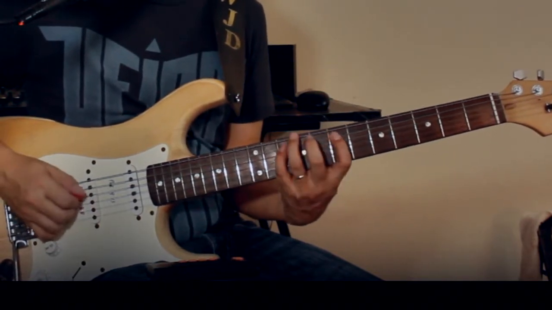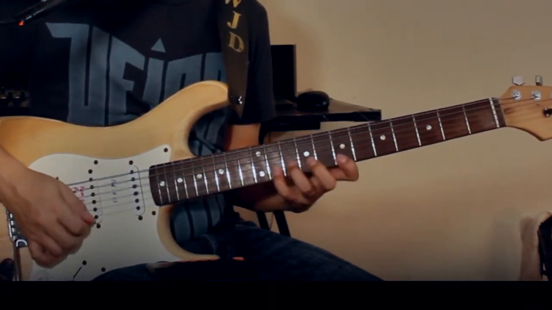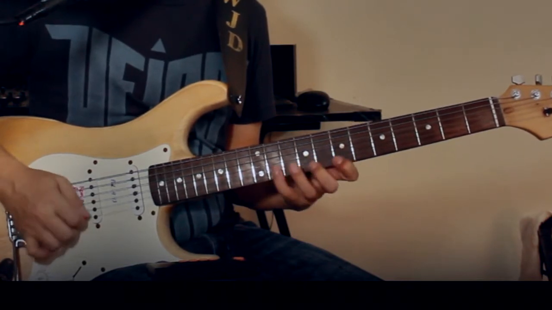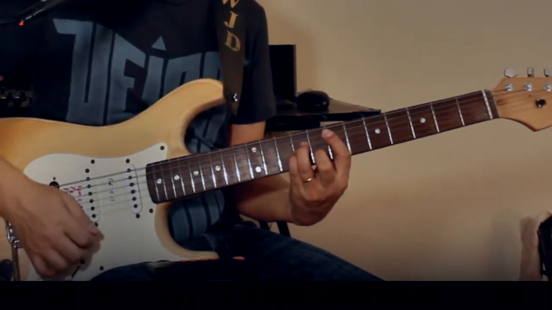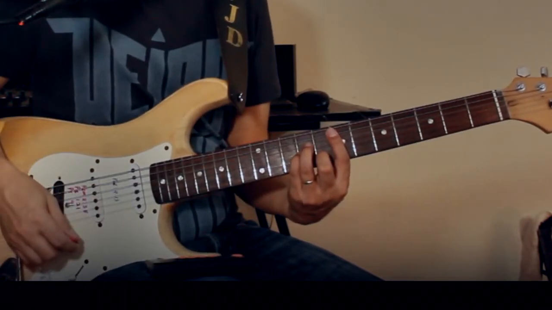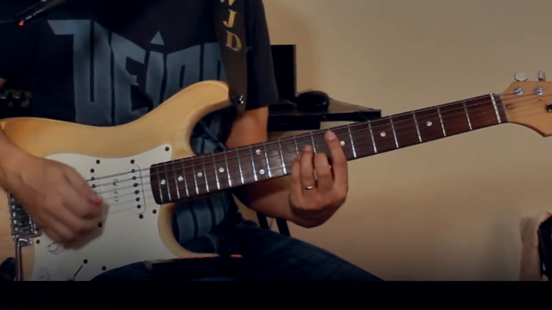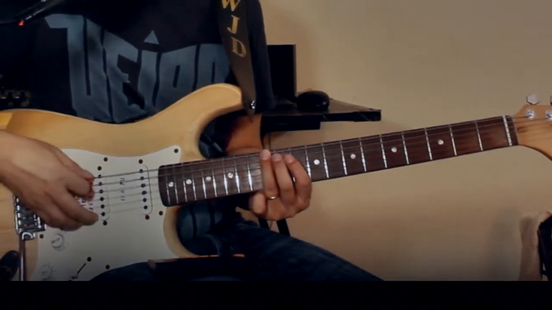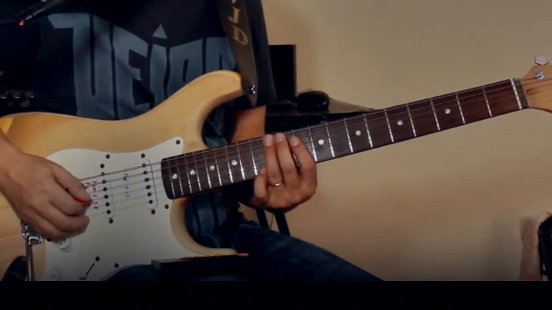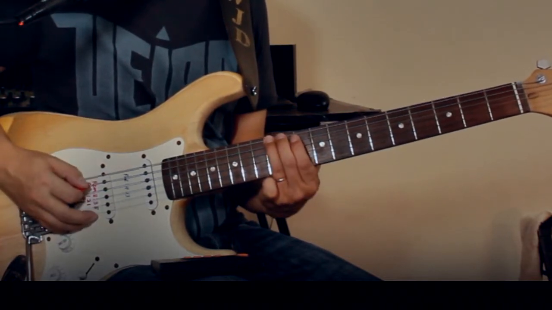Up tempo. So that was the fourth shape. Let's go to the fifth shape here. So the E note here. Slow tempo here. 1, 2, 3, 4.